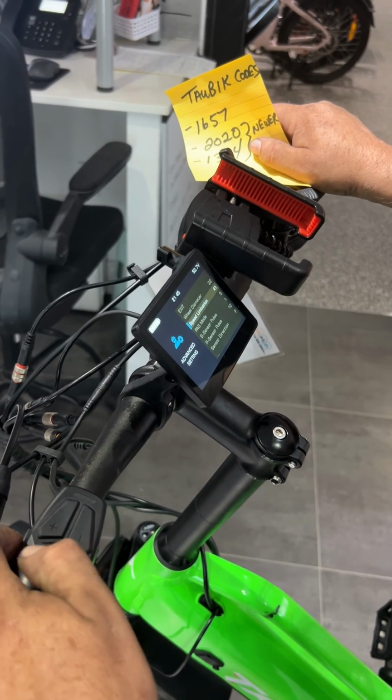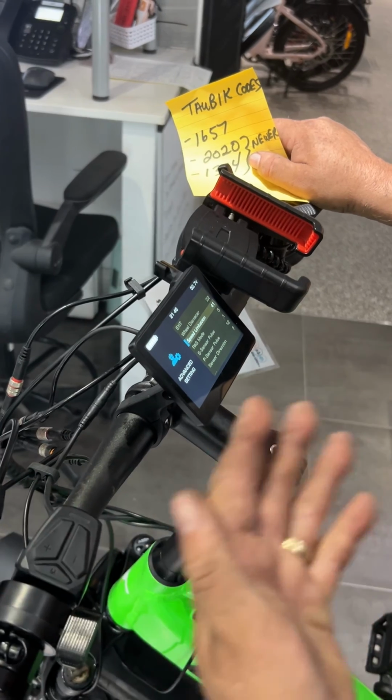Press and hold it. So now it's set to 41, the maximum speed on the bike.